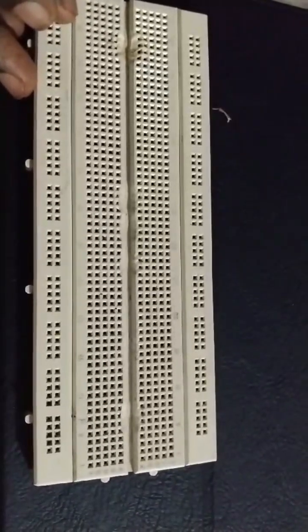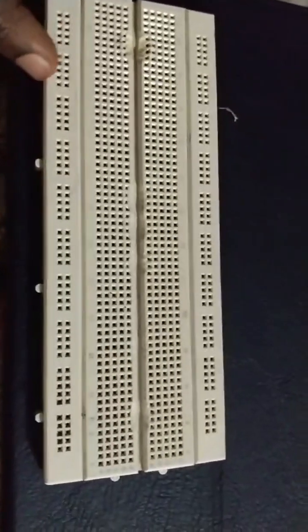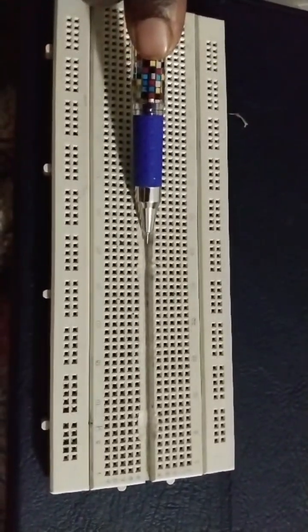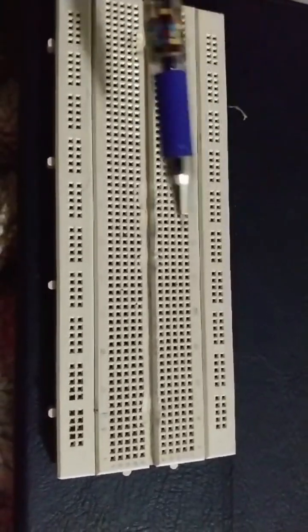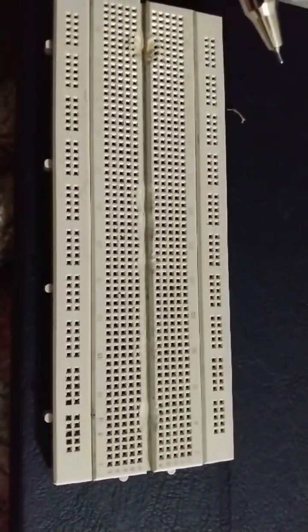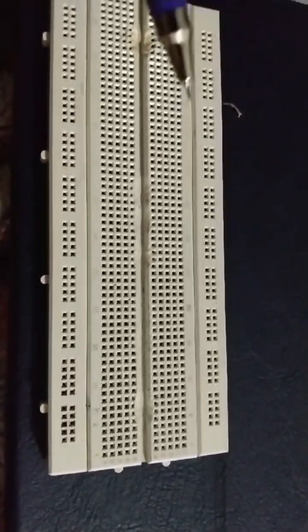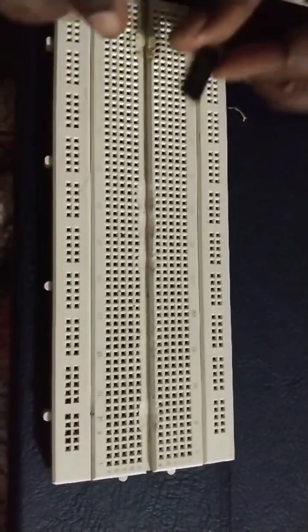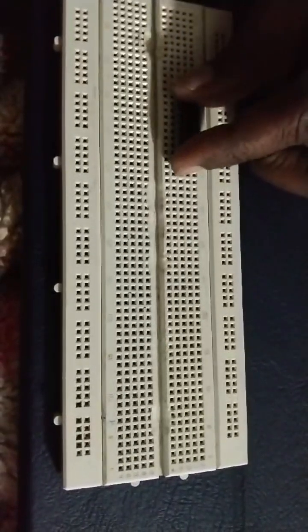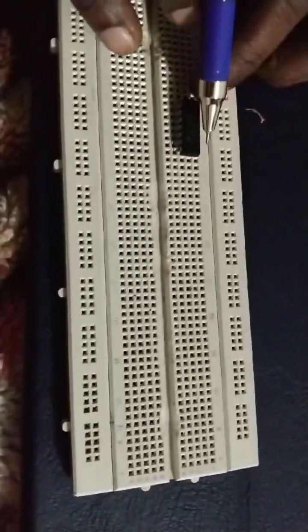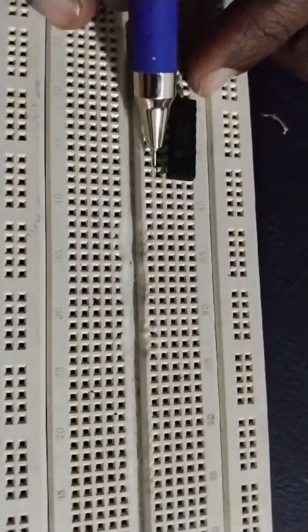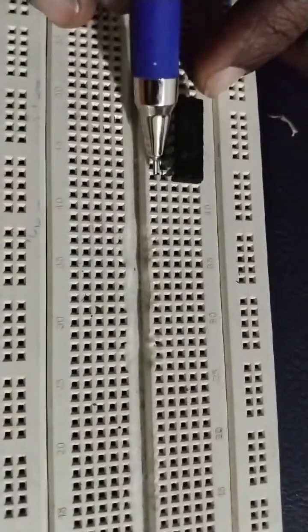Now let us see what is the use of this center. This part we use to connect the integrated circuits, that is, the ICs. Why? Because if I connect the IC here, the first pin and the last pin are connected in the same line.